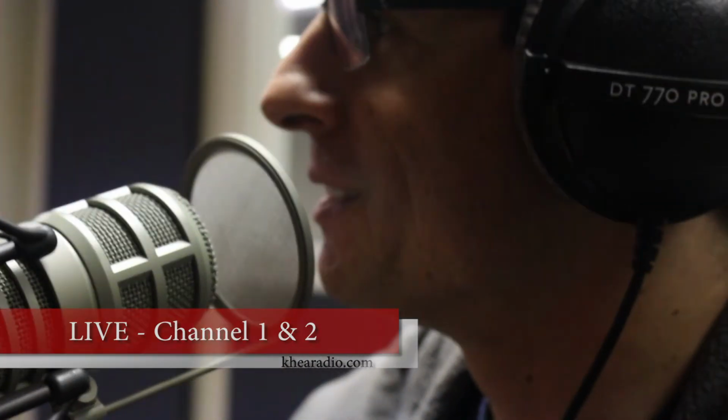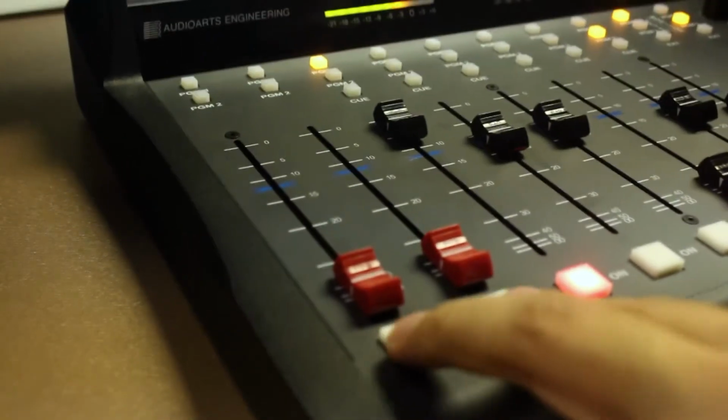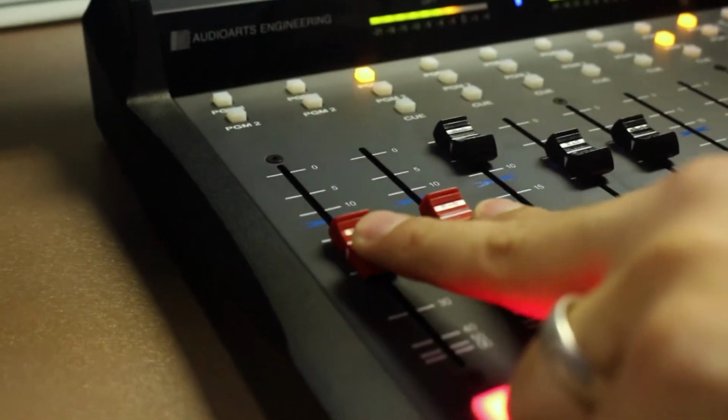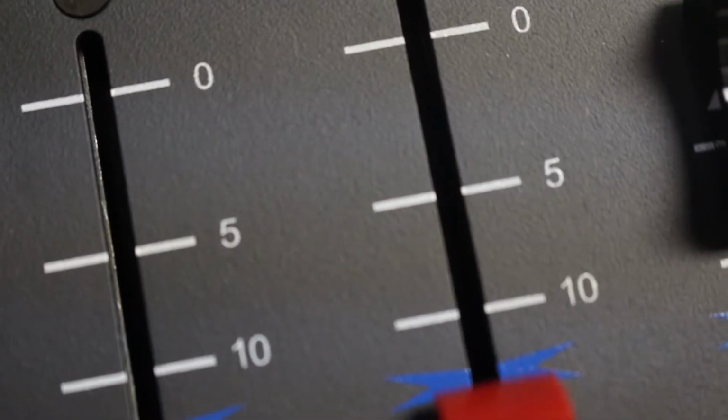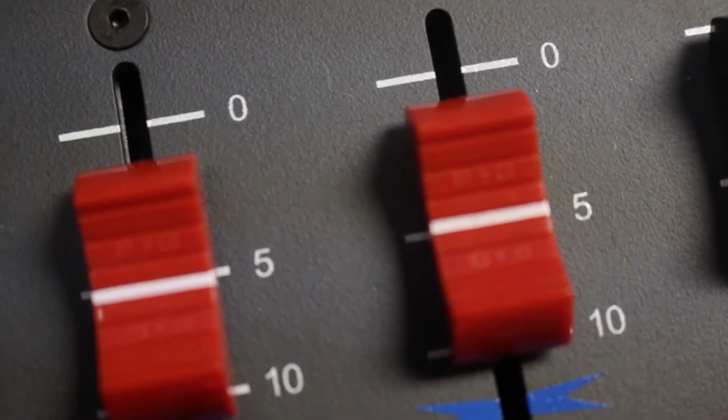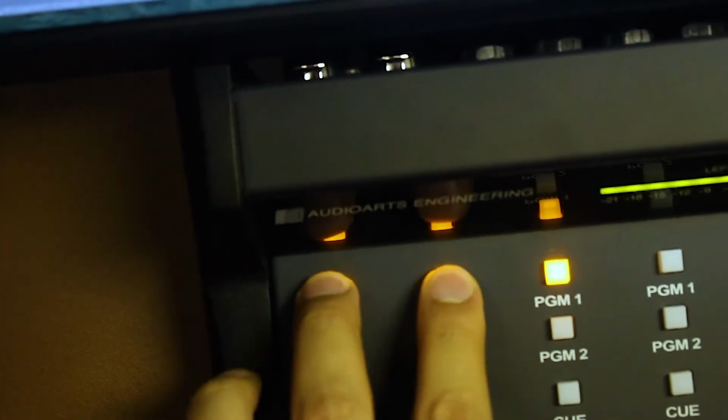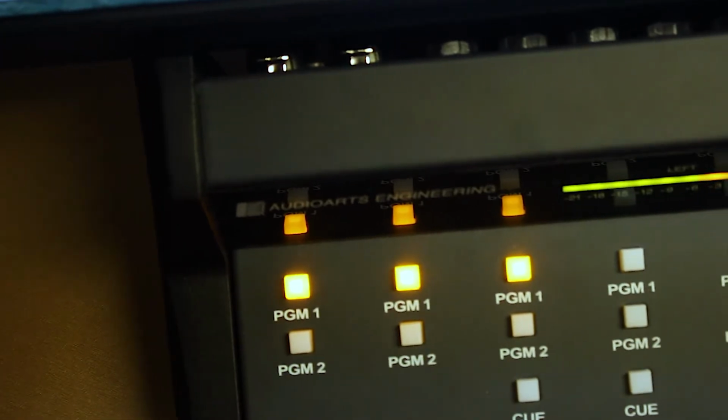Channels 1 and 2 are both in-studio microphones. If there are going to be 2 DJs, make sure that both Channel 1 and 2's on buttons are selected. The faders for these channels should be positioned at the 5 marker for the best results. When you are ready to speak, Program 1 should be selected for both channels.